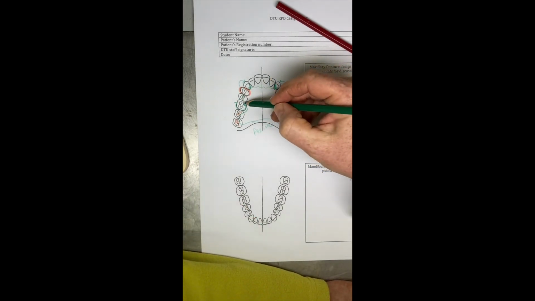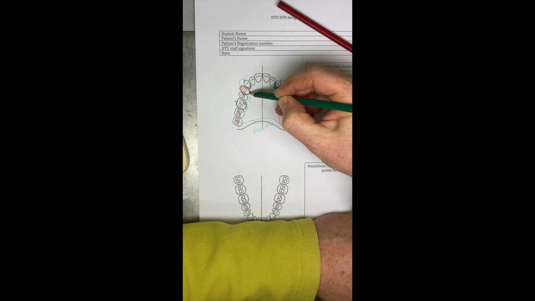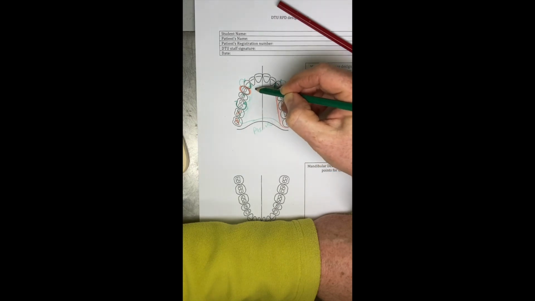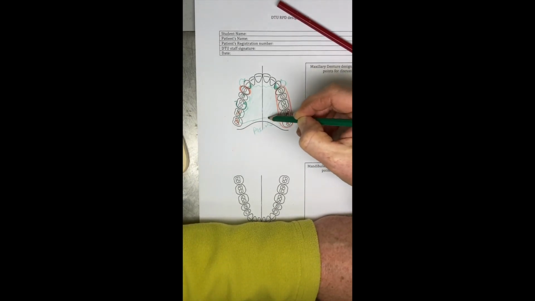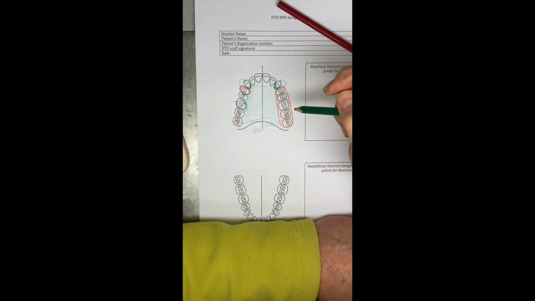And then I'd be inclined to try and keep this tooth free from metalwork and bring my metalwork around with an open portion just here to try and keep the design as hygienic as possible. And again, full palate design to improve retention and support for this free end saddle.